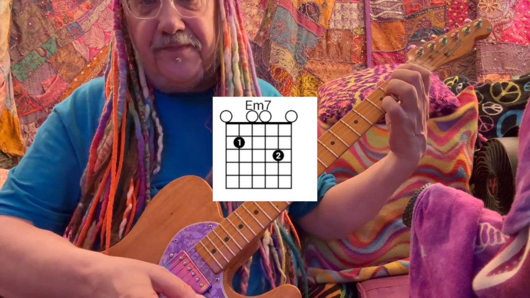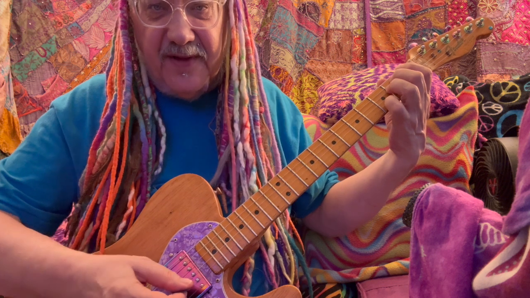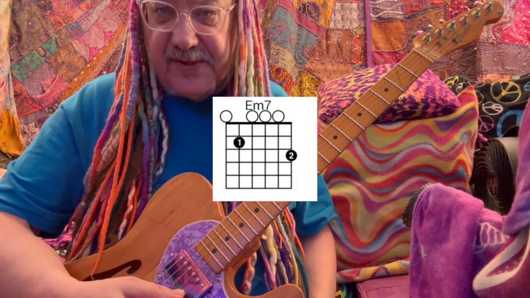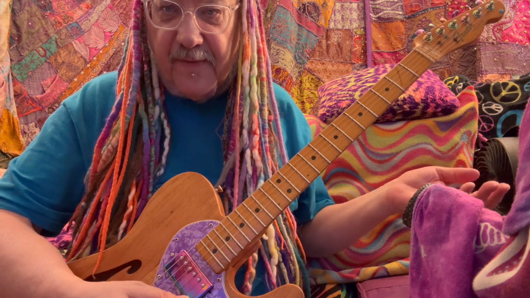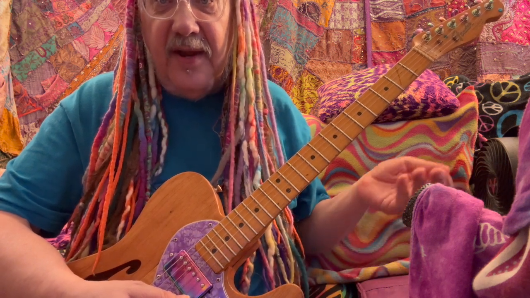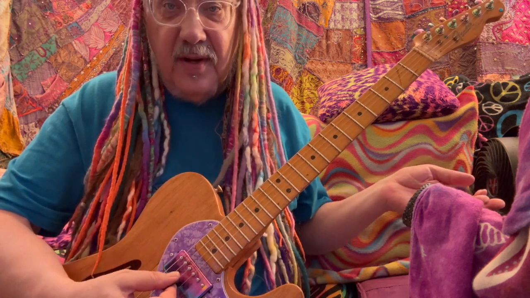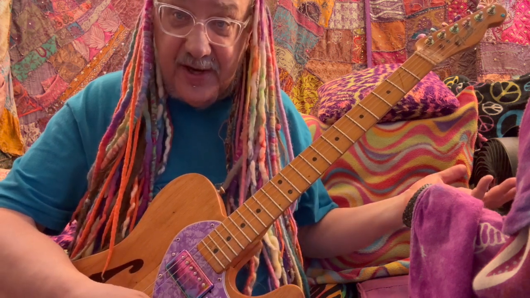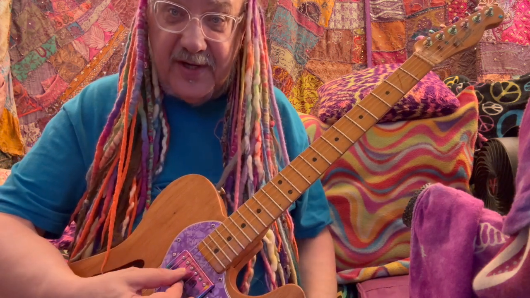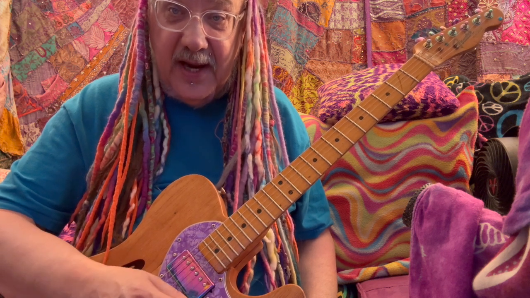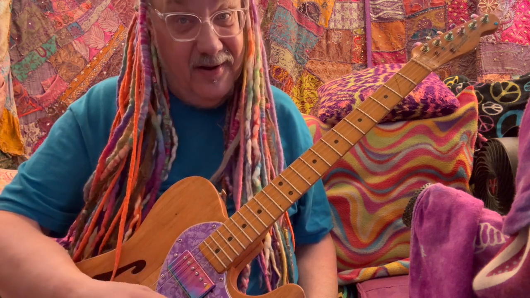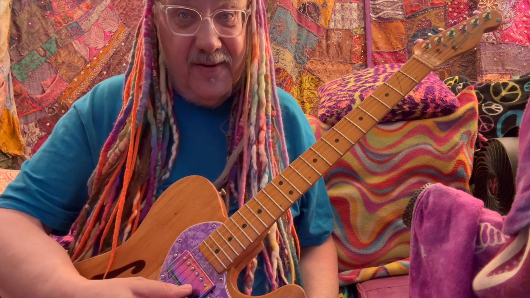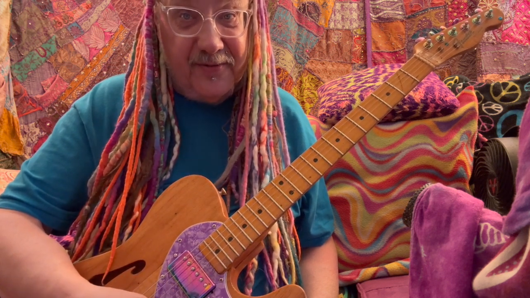So there's that traditional open position E minor 7. But also, let's look at the basics of this. What if I just took open D and I said G was the minor 3rd, B was a perfect 5th, and then E is the root. D is the minor 7. You play your open 4 strings, D, G, B, E, that's an E minor 7. D is the minor 7, G is the minor 3rd, B is the perfect 5th, and E is the root.